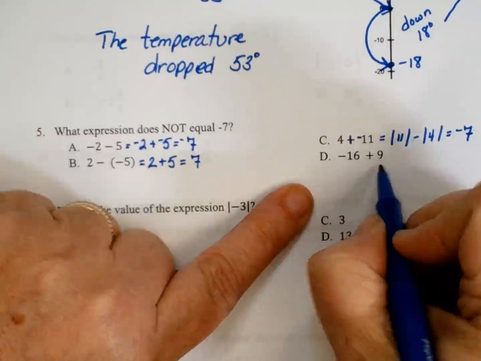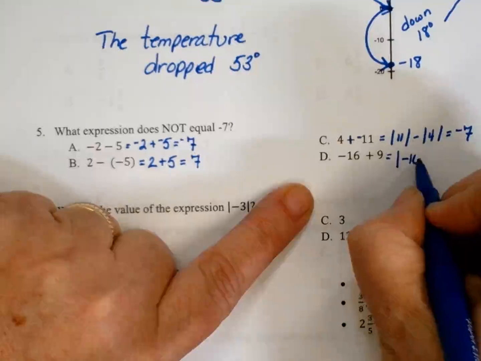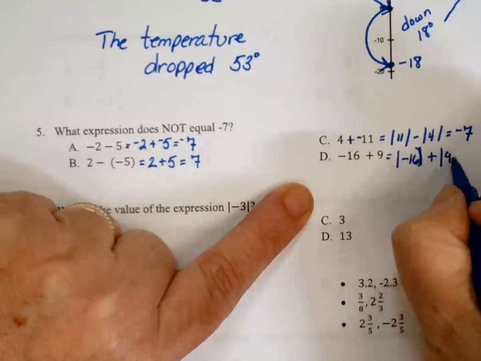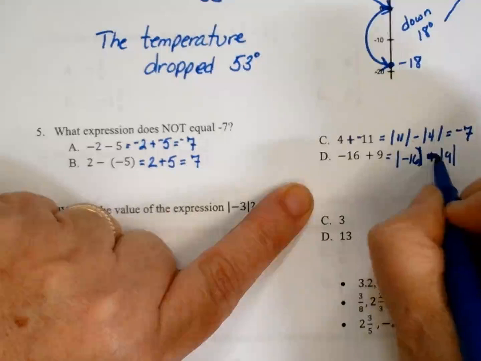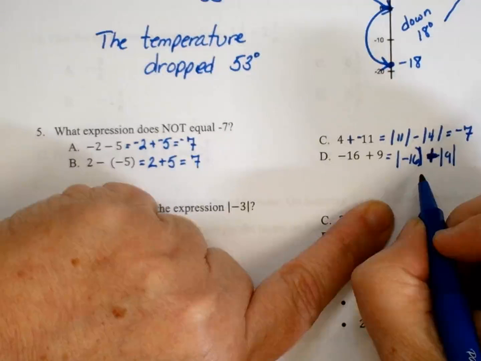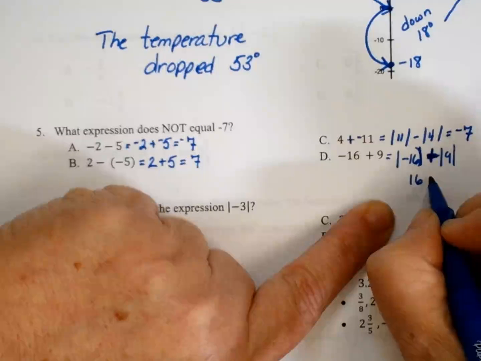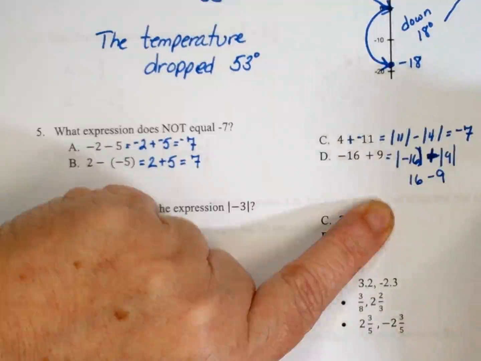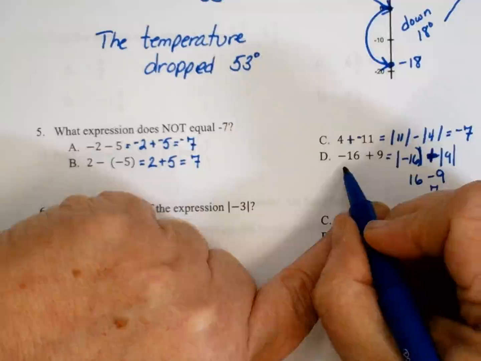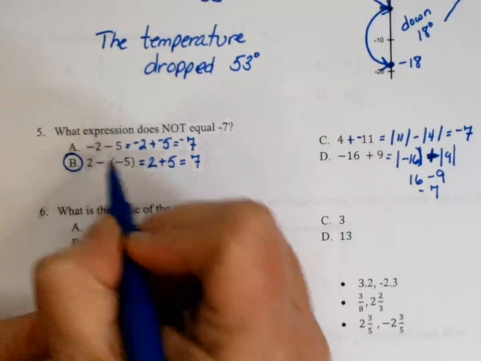Now I have negative 16 plus 9, so this is the absolute value of negative 16, plus the absolute value of 9. Actually, this is going to be minus. No, it's plus. Silly me. So the absolute value of 16 is 16. When my signs are different, I subtract them. So 16 minus 9 is 7. 16 has the greater absolute value, and it's a negative sign, so that one becomes negative. So our only answer for this one is B.